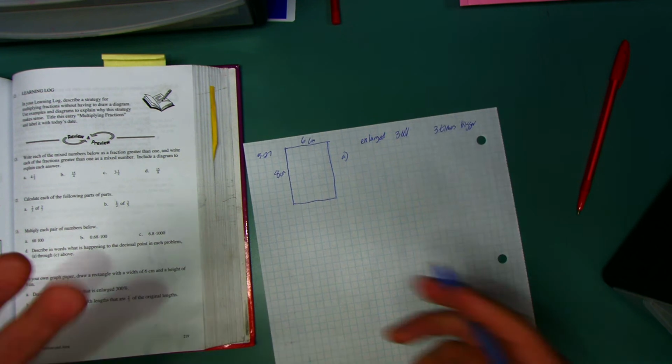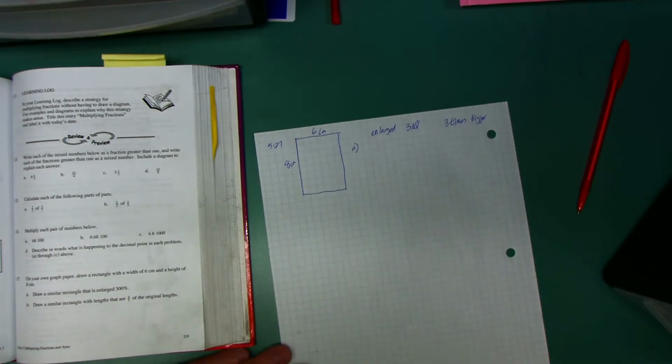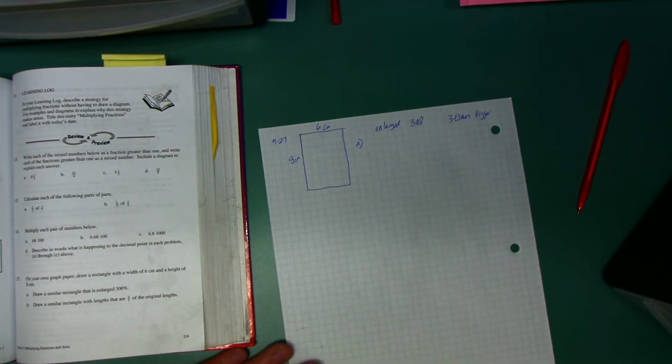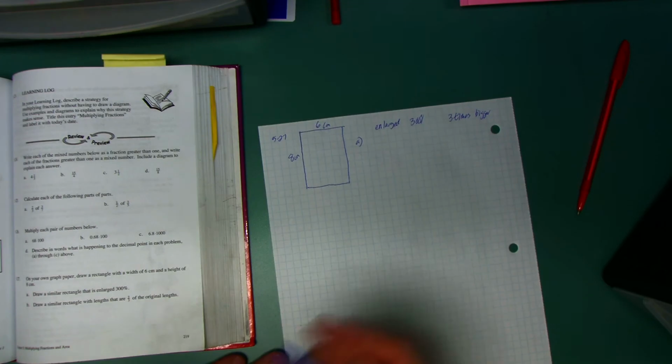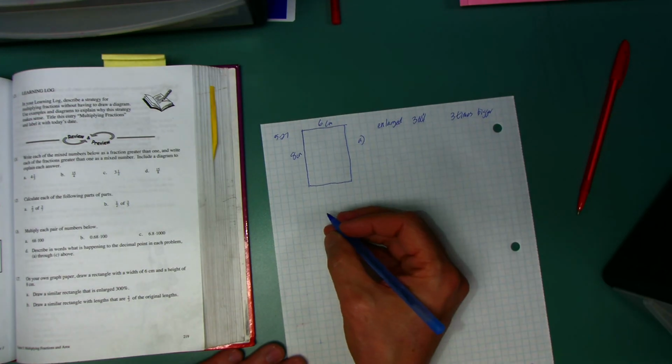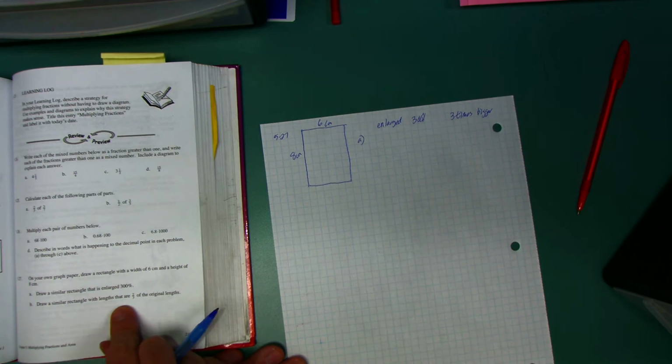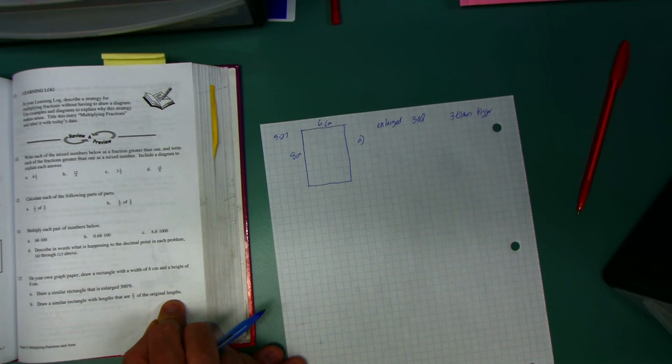If you have graph paper, it's better. If not, you got to sort of eyeball it or measure and try to make it look proportional is the word. Okay, now draw a similar rectangle with lengths that are 2/3 the original lengths.